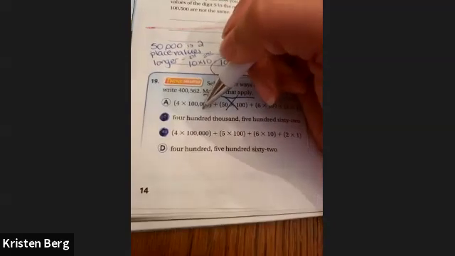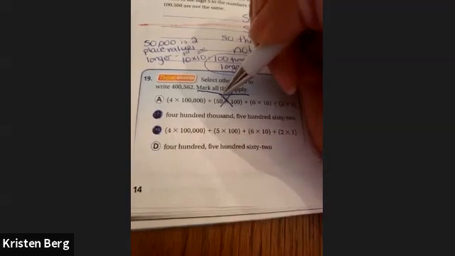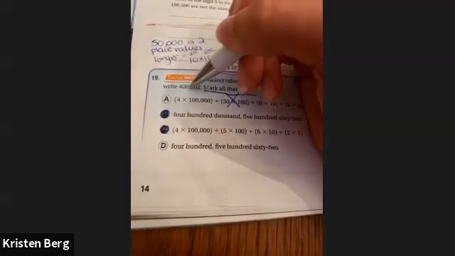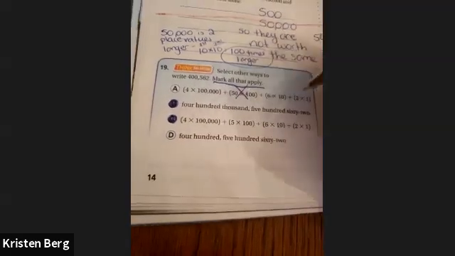All right, so the 4 is in the 100,000s. Yes, that is true. Now this is where it went wrong. Why is that? Because it says in the hundreds place is a 50. No, it is not a 50. It is just a 5. So it should have been just a 5 times 100, not 50 times 100. And then the 6 should be in the tens and the 2 is in the ones. So that was true, but the thing that made it wrong was right here.